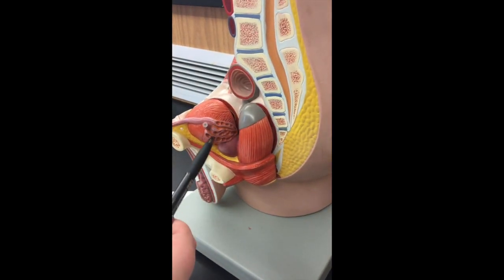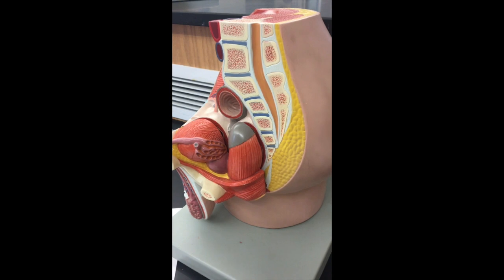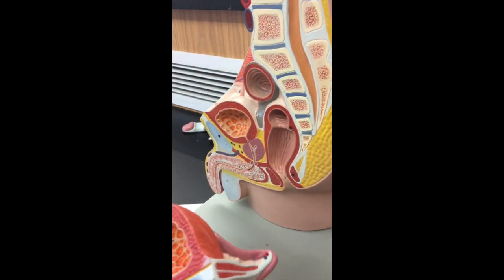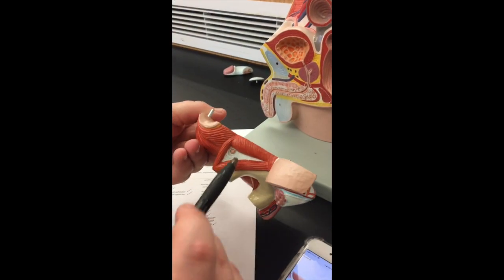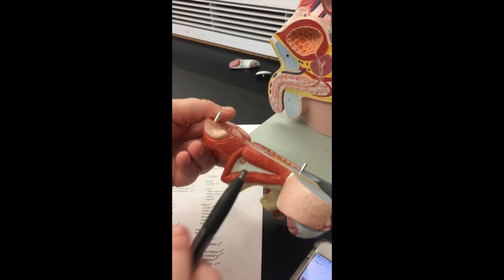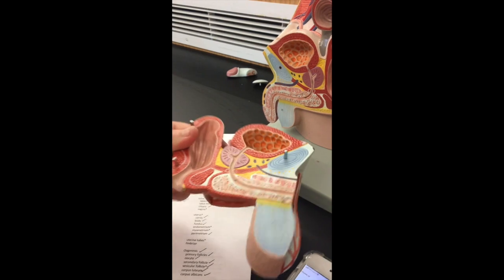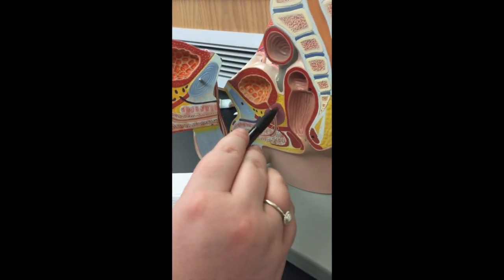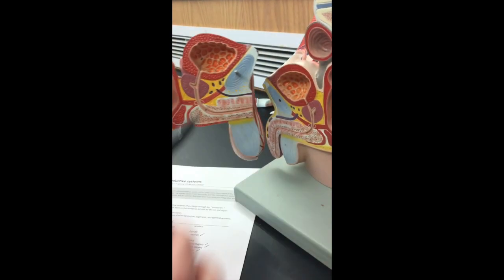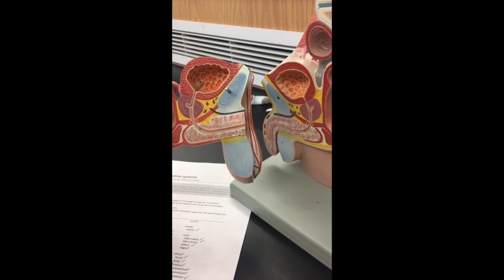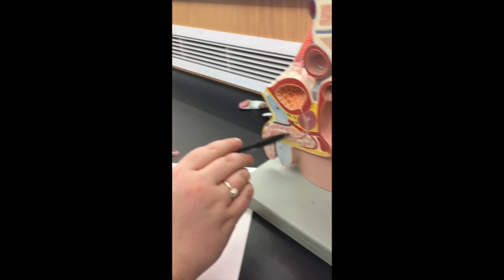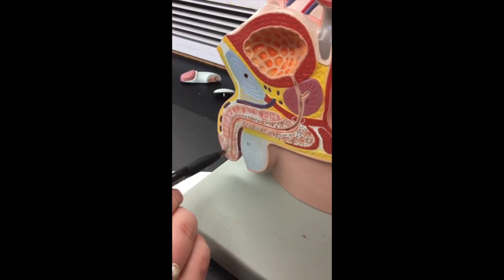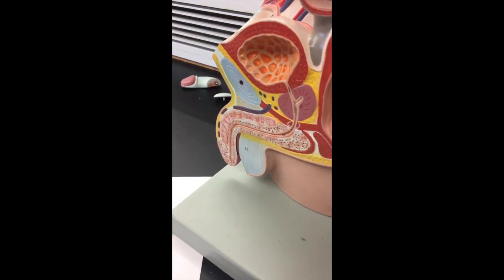This is the seminal vesicle right here, and then you can see if you take this off, right here, that is the bulbourethral gland, and then this is the other side of the prostate right here. And then if you see this side of the prostate and this side of the prostate, those make up the ejaculatory duct, and then this layer right here is the corpus cavernosa, and then this is the corpus spongiosum. And that's the penis.